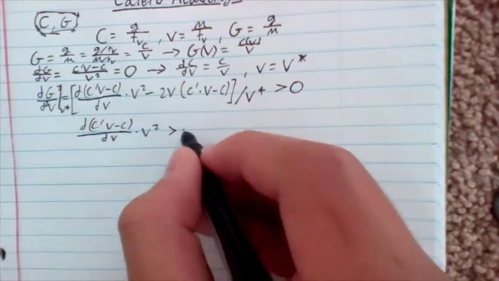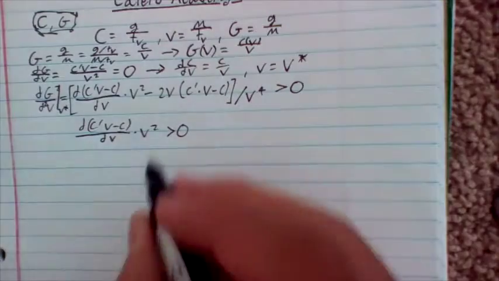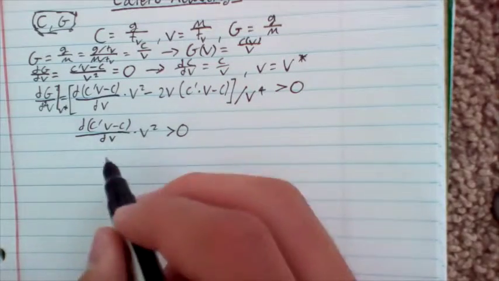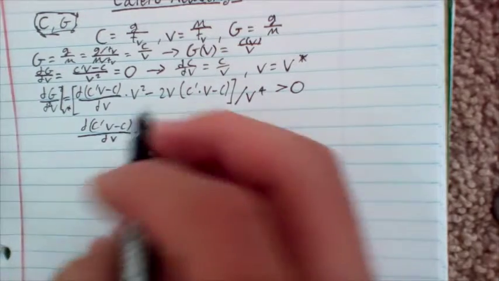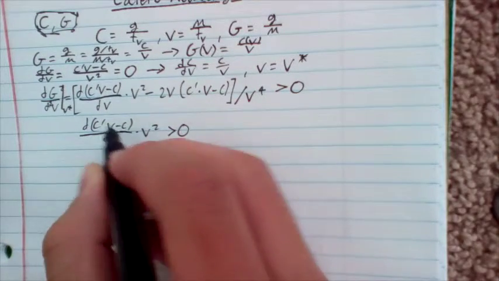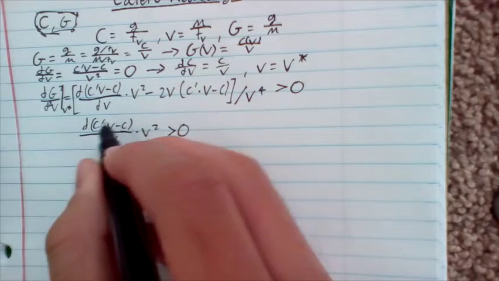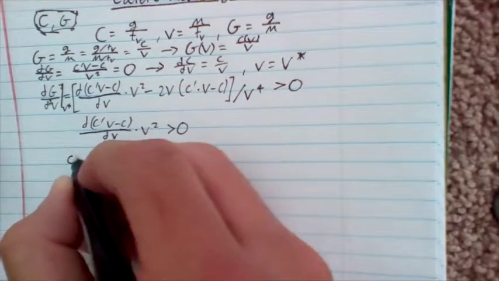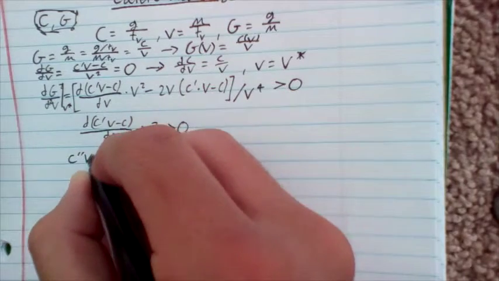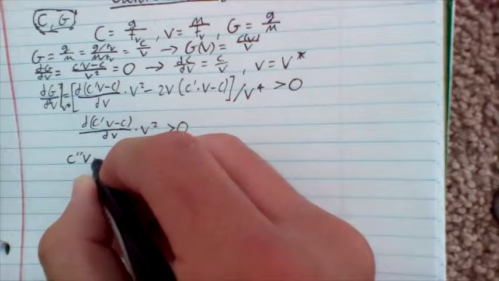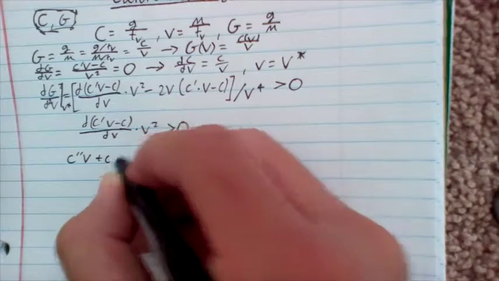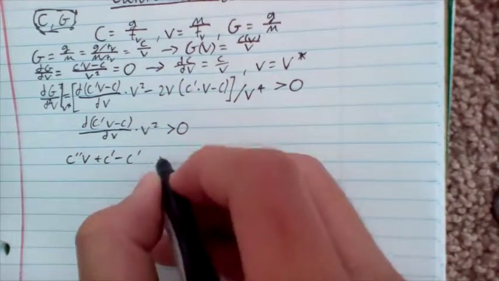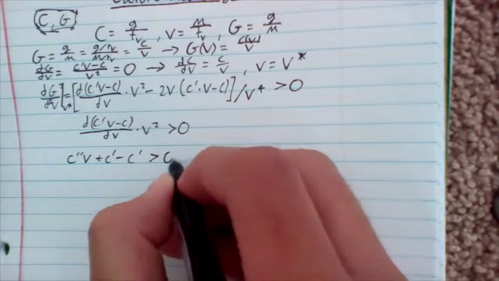So we need this to be more than 0. Note again that v squared is also going to be positive, so we can take that out of our expression too. Now, all we need to do now is take the derivative of this, which is going to be equal to the second derivative times v minus c, plus the derivative of c minus the derivative of c. And we need that to be more than 0.